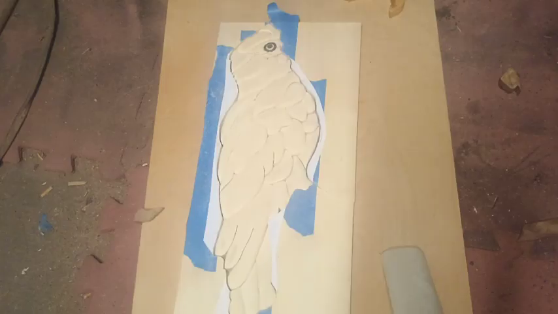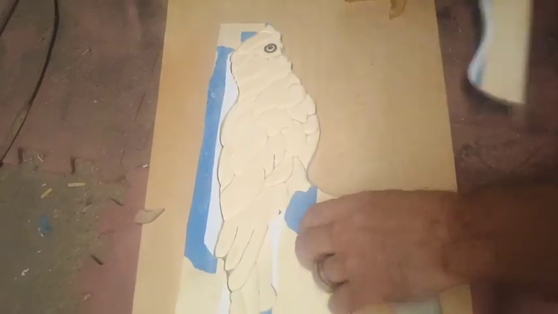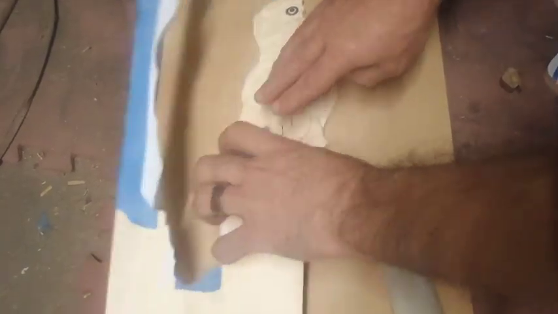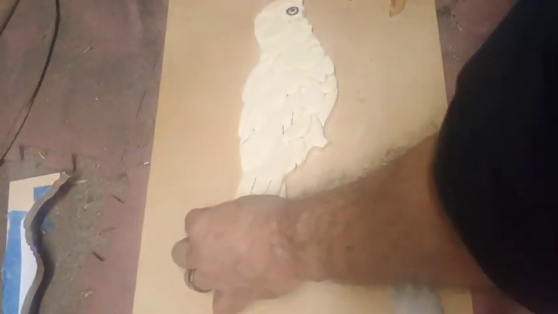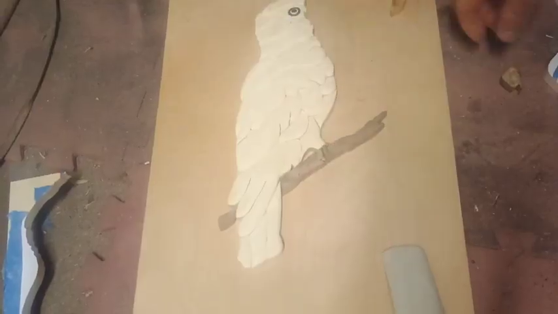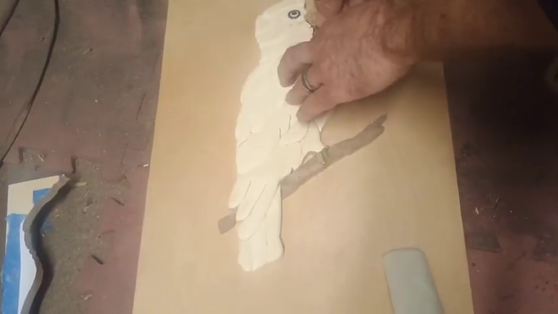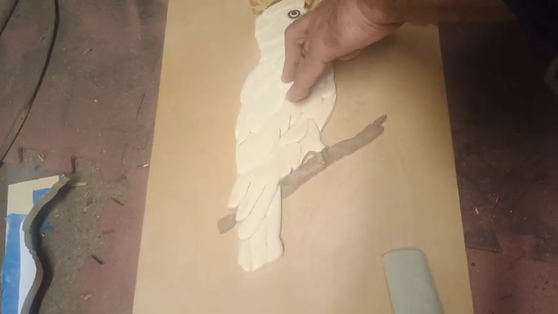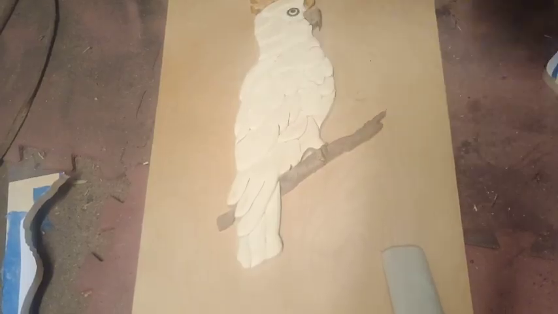And I used aspen because there's very little grain direction in it and you can barely see it. So it doesn't really matter when it comes to this piece I just did. And then it becomes intarsia once you add all the other attributes. But like I said, it is segmented because these were all cut from one piece.